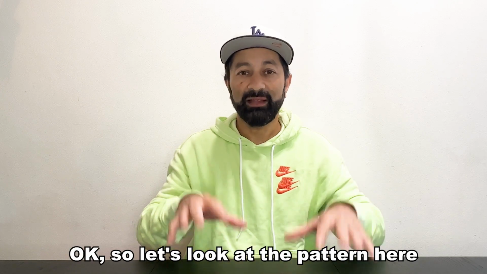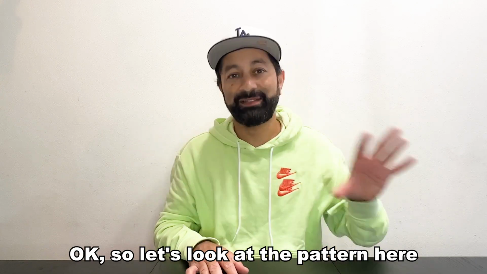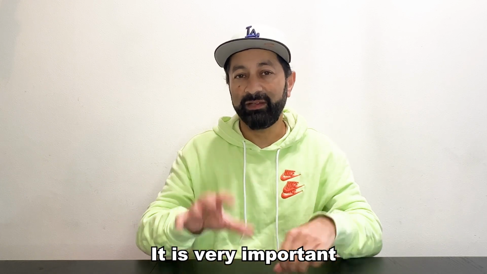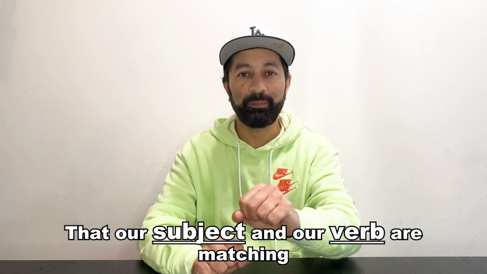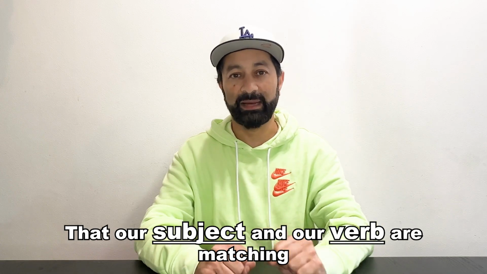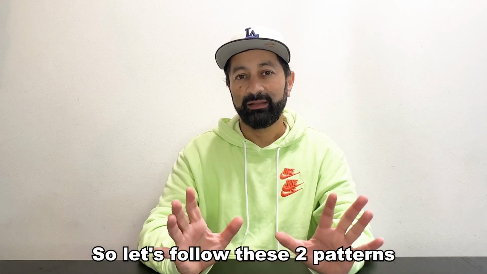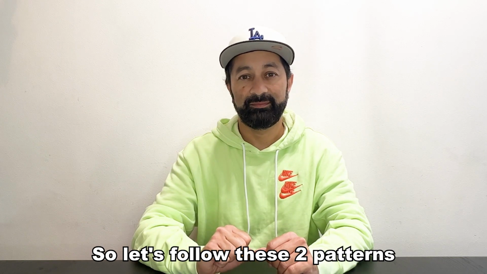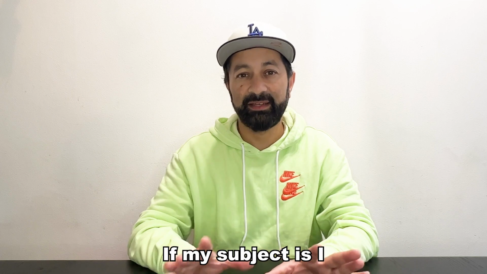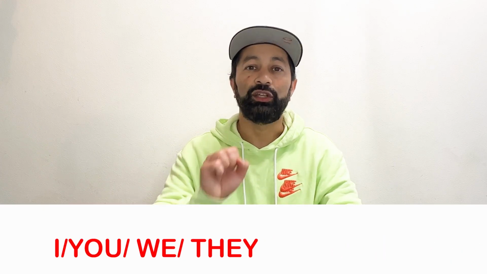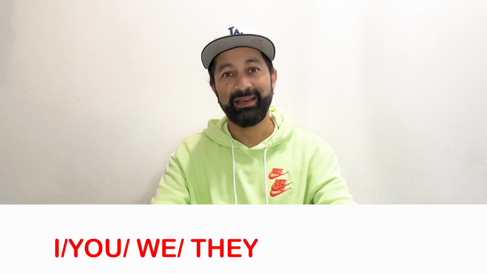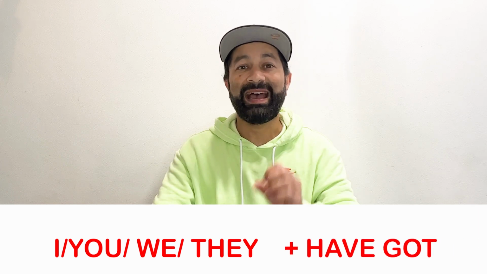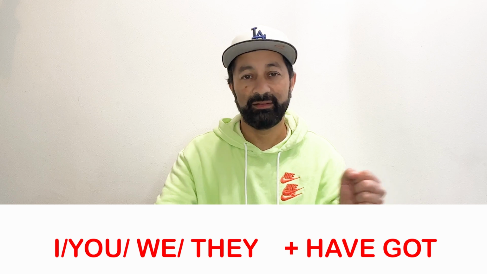Okay, so let's look at the pattern here. How do we make the sentences? It is very important that our subject and our verb are matching. So let's follow these two patterns. If my subject is I, you, we, they, then next we do have got.